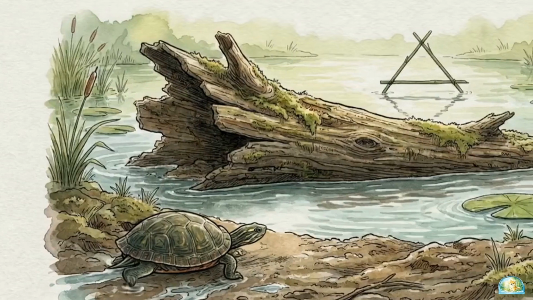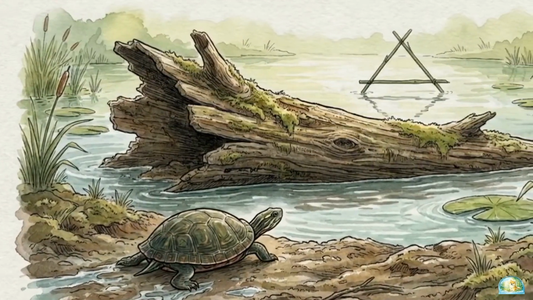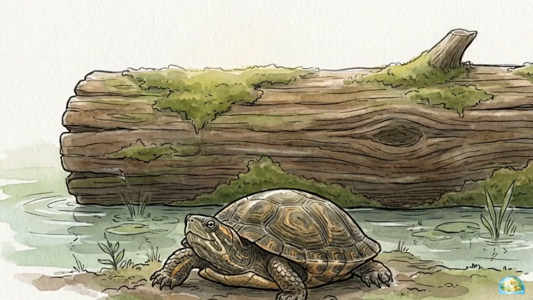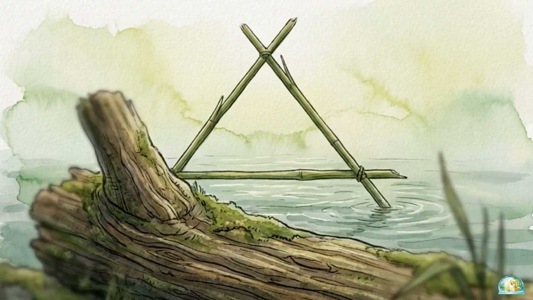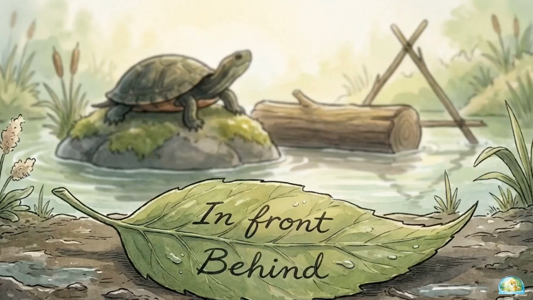Tella reaches the final stretch of her route, where several of the objects we've identified come together in a single view. We can define the turtle's position relative to the log by noting she is resting right before it. At the same time, the reeds are positioned on the far side of that same log. By describing multiple positions at once, we gain a full understanding of how the environment is layered from front to back. The turtle is in front of the log, and the reeds are behind it.